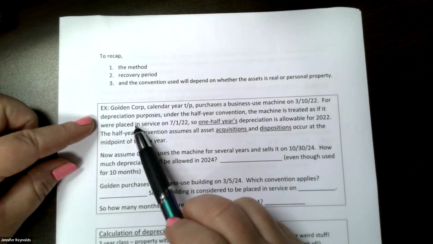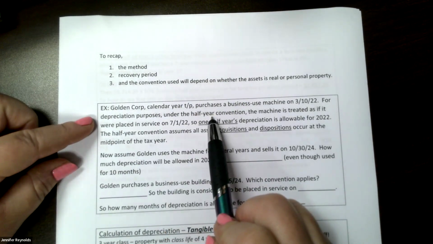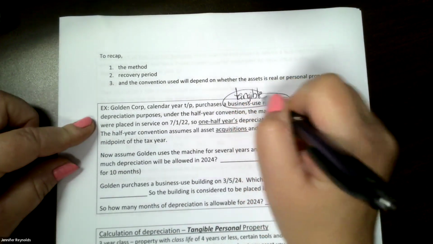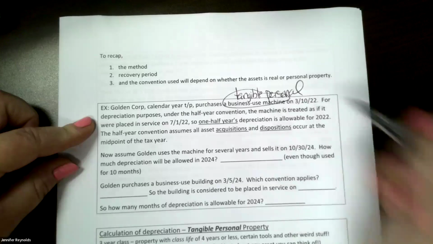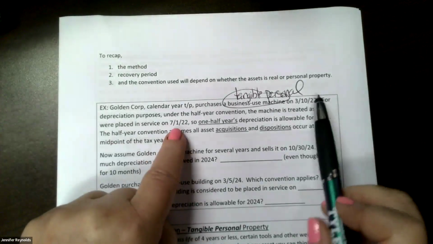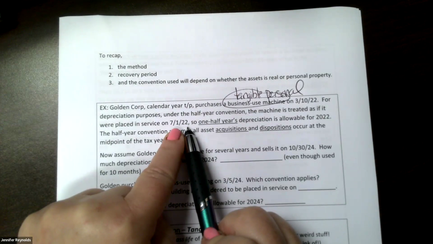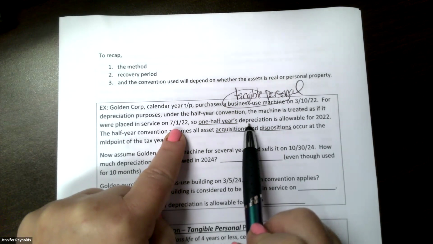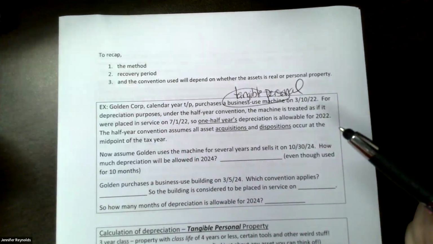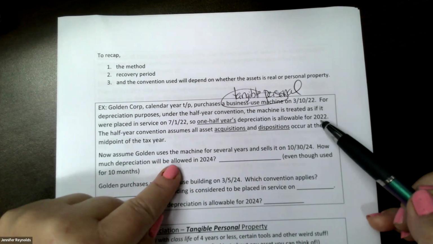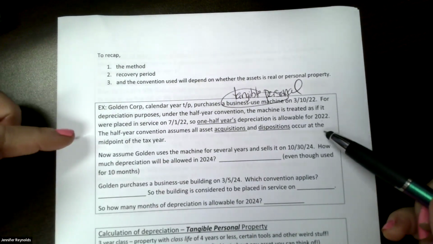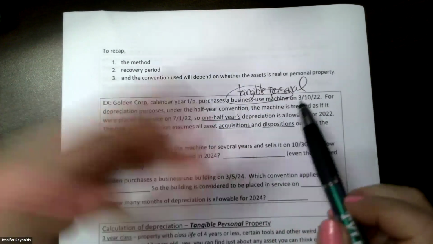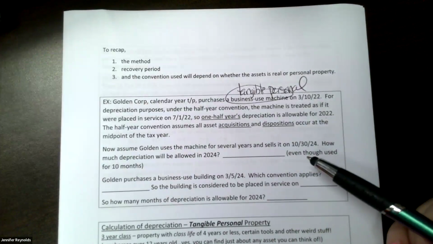For depreciation purposes, under that half-year convention that I said we have to use, if it's tangible personal property, the machine is treated as if it were placed in service on July 1st, mid-year, half-year convention. Therefore, only 1/2 year's depreciation is allowed for that first year that they use it. So that half-year convention assumes, remember, that all acquisitions the year you buy it and dispositions occur at the midpoint of the year. So let's look when they go to sell it.